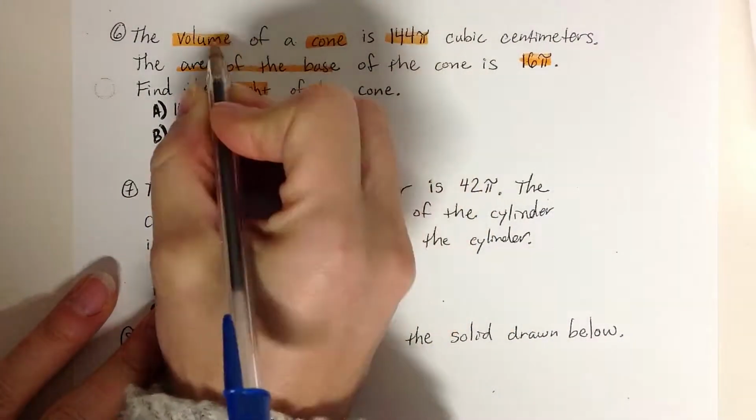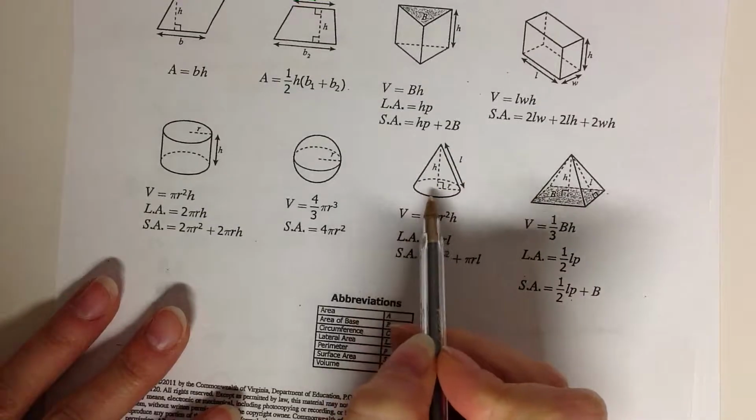I start with my cone volume formula. So I'm going to be right here, volume of a cone. So I'm going to write that down.